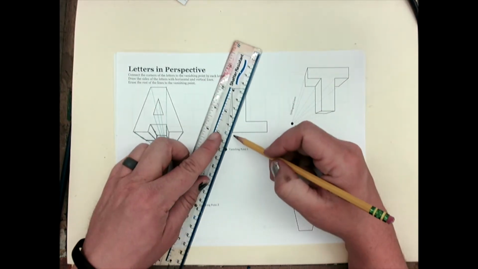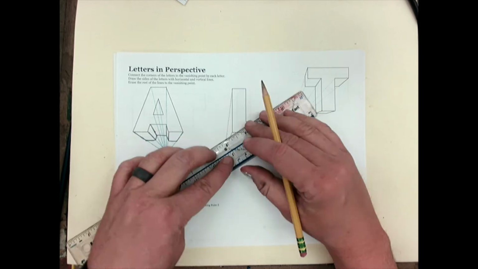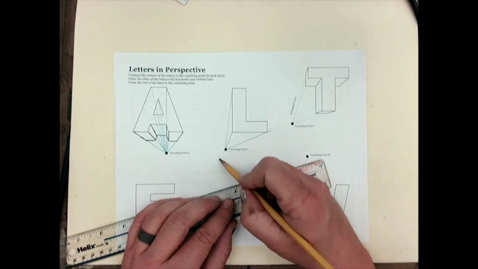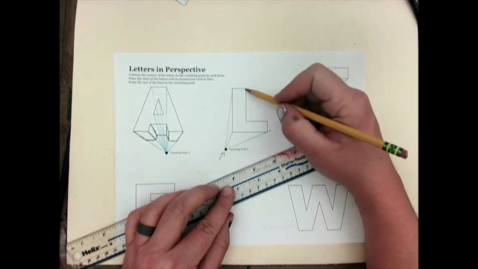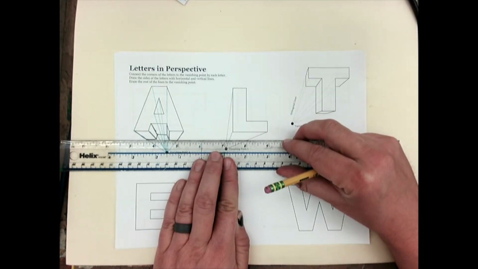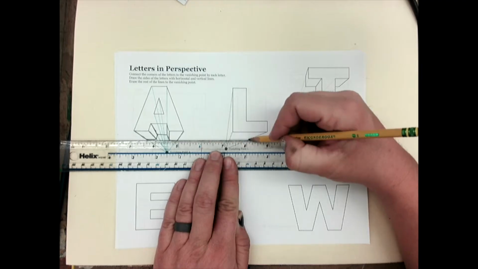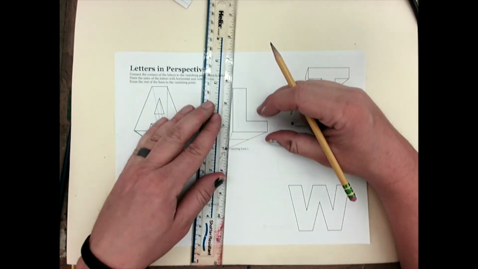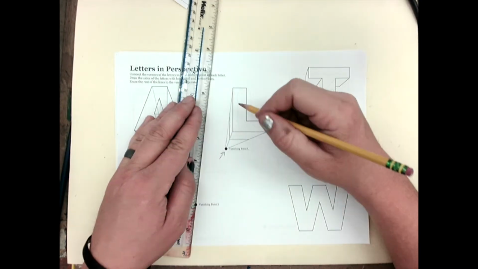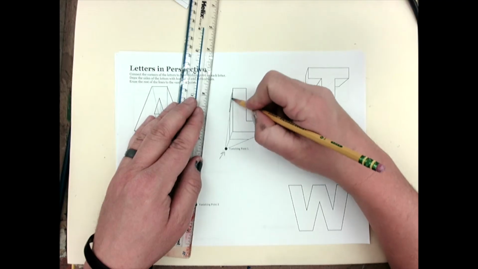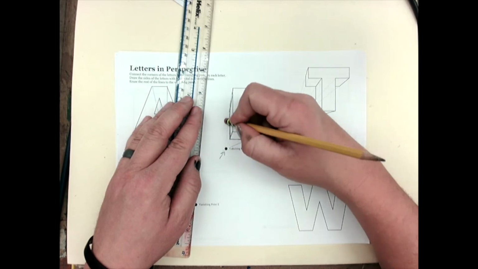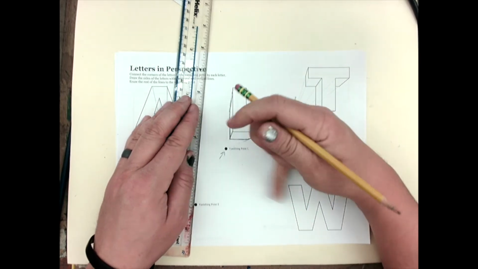So the L is very similar to just doing a simple box, nice and easy. So I draw orthogonals connecting the corners, the three corners that are visible to the vanishing point. I don't need to do them there because they're blocked by the front. And now I'm going to do a line parallel to the bottom of the L for the back. And then from that corner that's made, I'll draw a vertical line going up. And I can put these lines wherever I want them. It just depends how thick I want that letter to look. And now I erase my orthogonal lines, F-O-B-E.